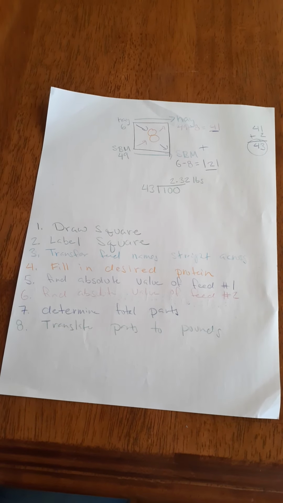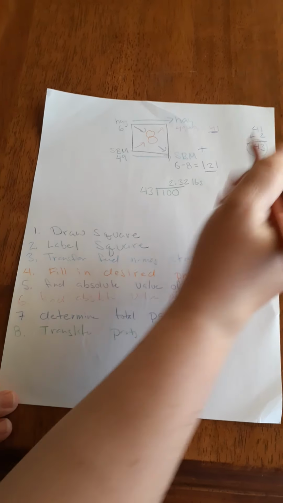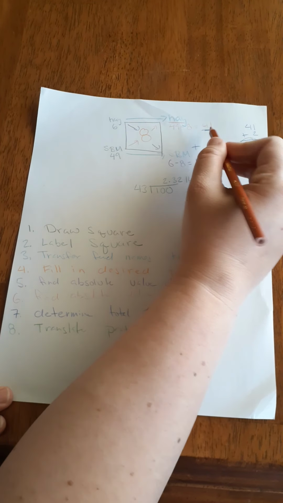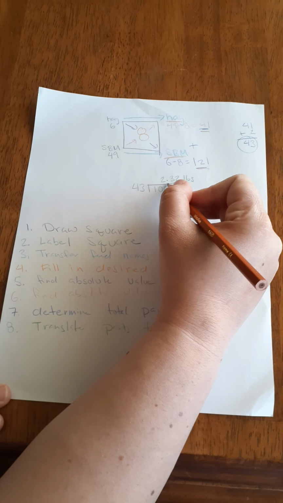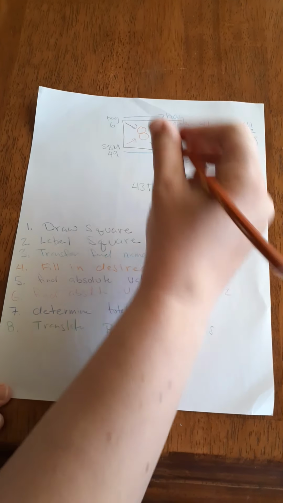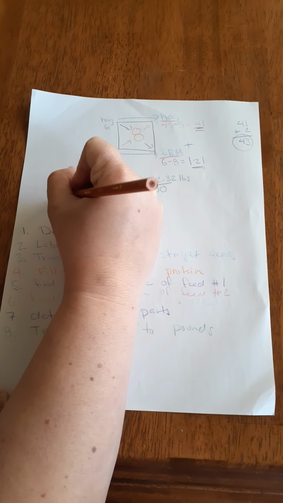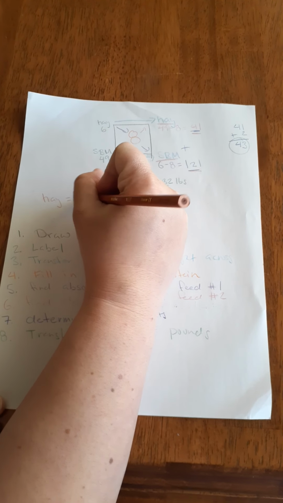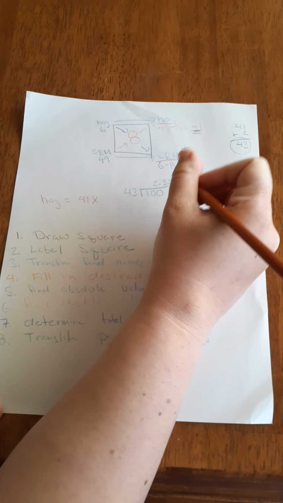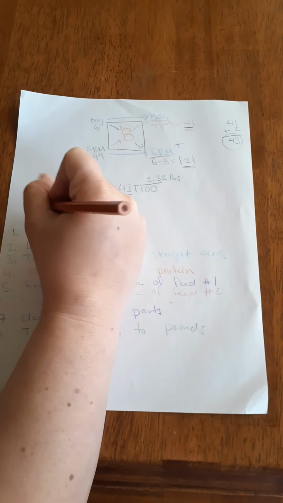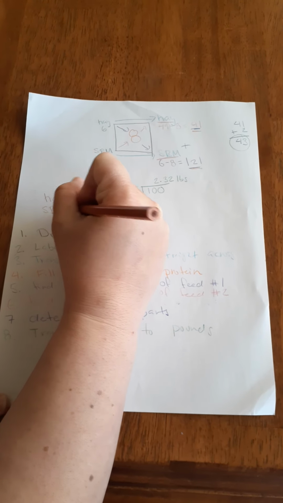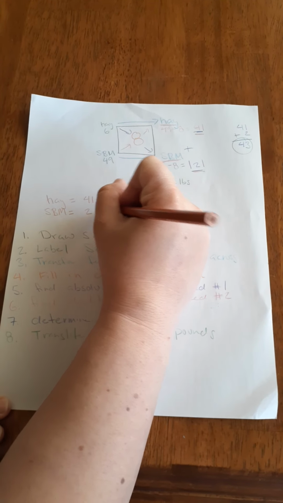Okay, our last step is going to be to determine how much of each. So up here, since we transferred the names straight across, our hay we need 41 parts, and soybean meal we need 2 parts. And we now know that each part is 2.32 pounds. So our hay, that is 41 parts. We're going to times it by the 2.32. And our soybean meal was 2 parts, and we need to times that by the 2.32.